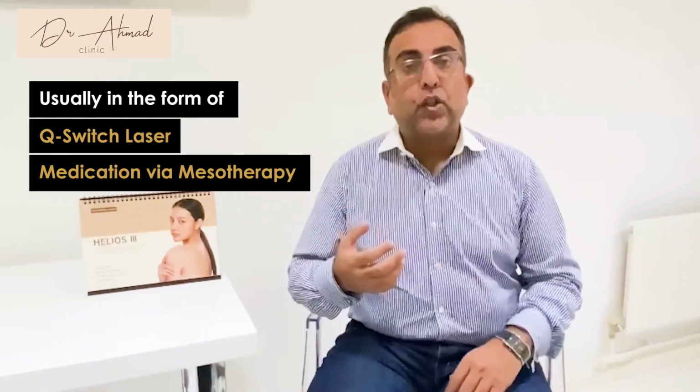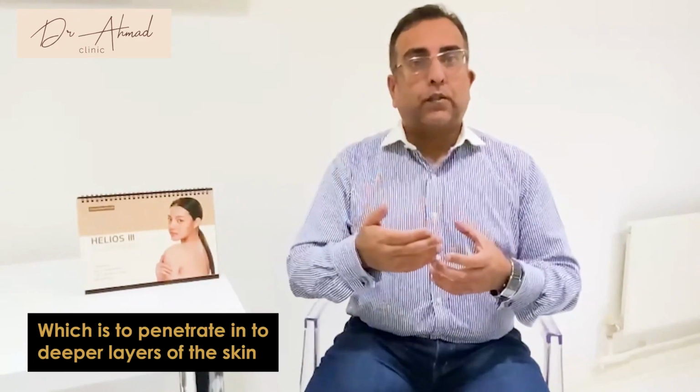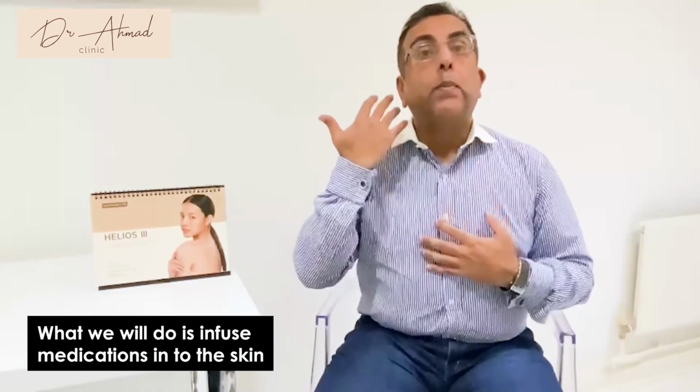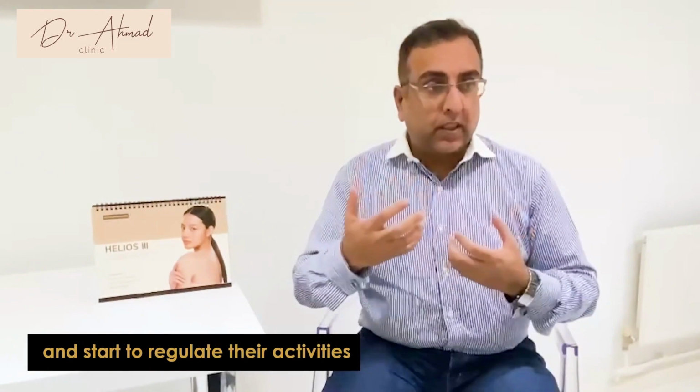Epidermal pigmentation, the superficial pigmentation, responds well to topical treatments, the topical medications, peels, lasers, whereas dermal hyperpigmentation requires a bit more of an intense treatment, usually in the form of a Q-switch laser and medication via mesotherapy, which is to penetrate the deeper layers of the skin. In addition to that, we will infuse medicine into your skin, which hopefully will be absorbed by your melanocytes and will start to regulate their activity as well.